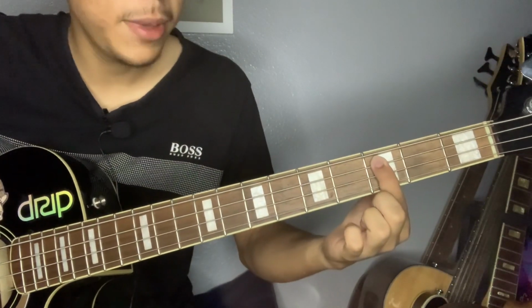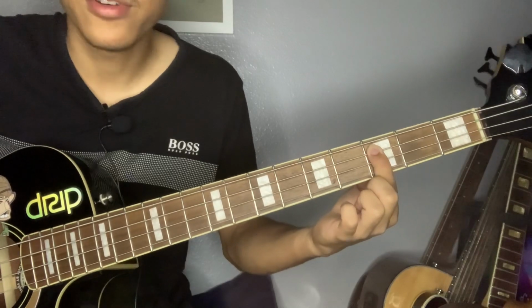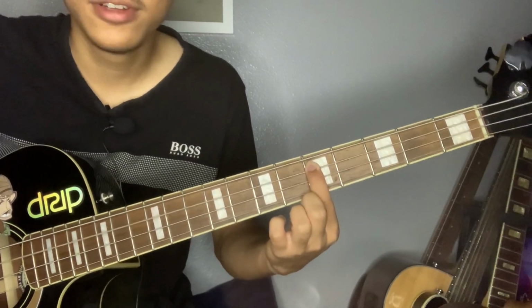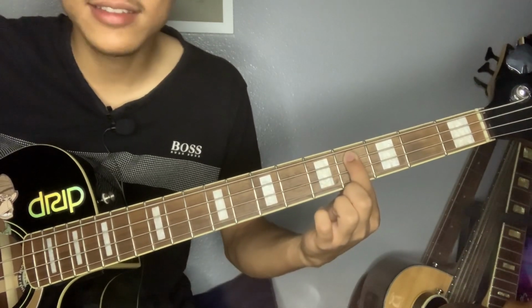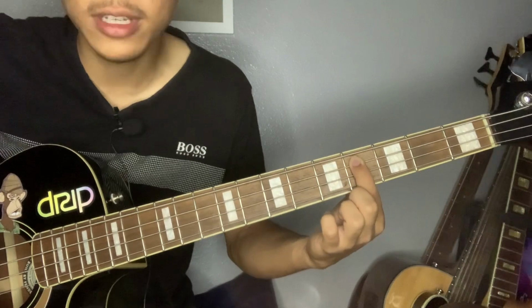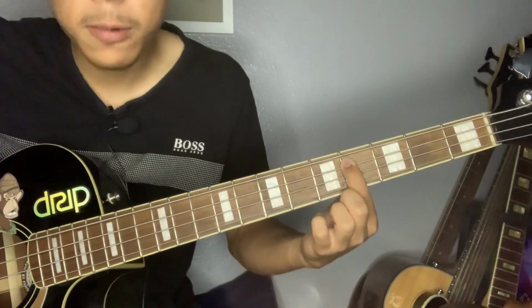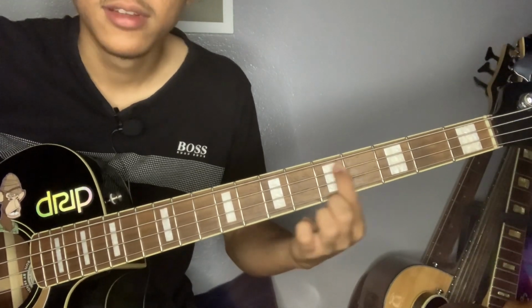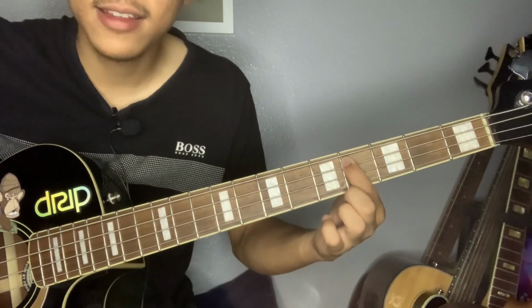Do is on the 3rd fret of the A string. Then you go 2 frets up and this is re. Anything in between is going to be a sostenido or a bemol. So this will be re bemol, or do sostenido, because it's in between. Bemol means it's flat.